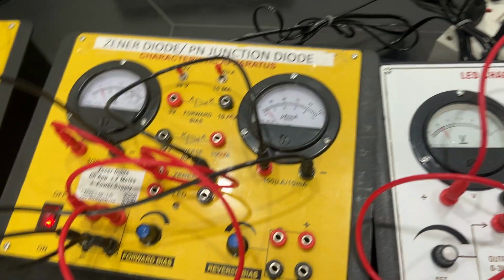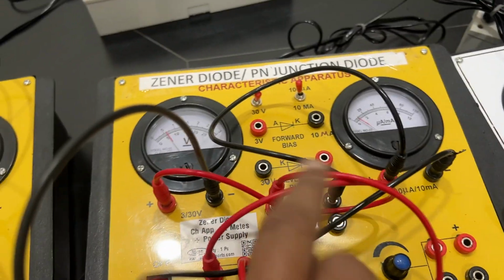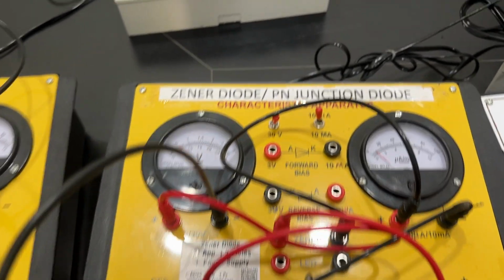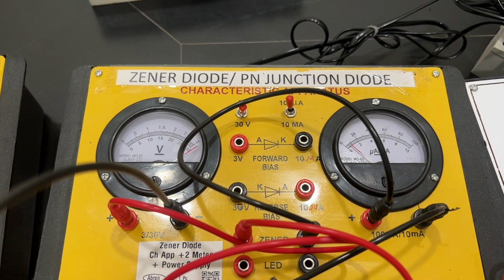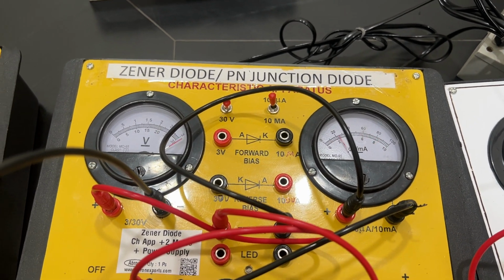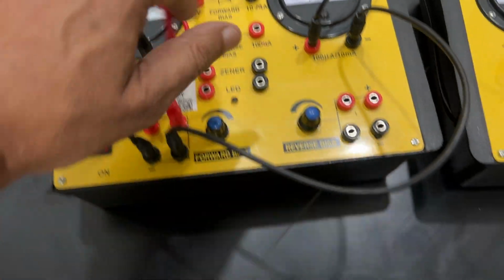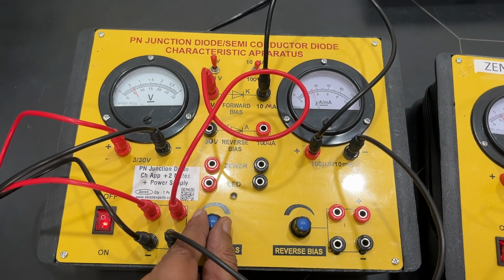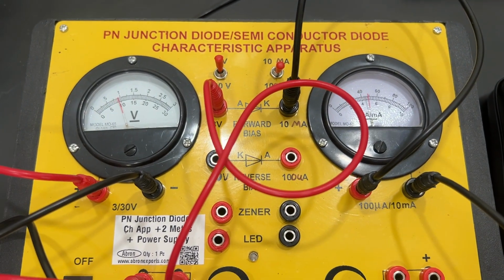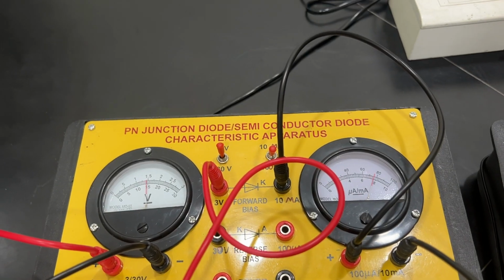And similarly, this one is a Zener diode. Here, suddenly voltage will be passing, current will be passing when the sudden voltage is reached. You see this current has started going. In this, we have the same meters provided here. This is connected, and this one is in series. Whenever we increase voltage, the voltage will keep on increasing and the current will keep on coming out.